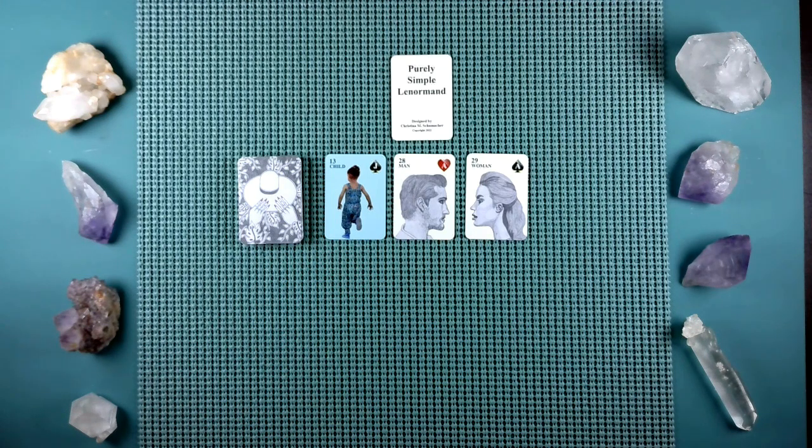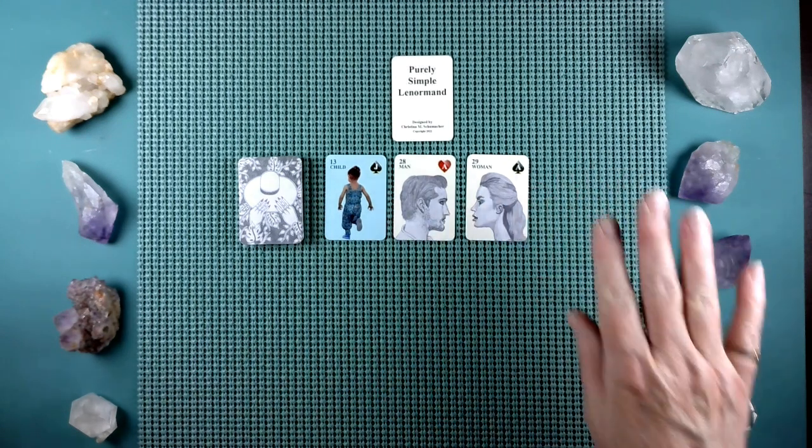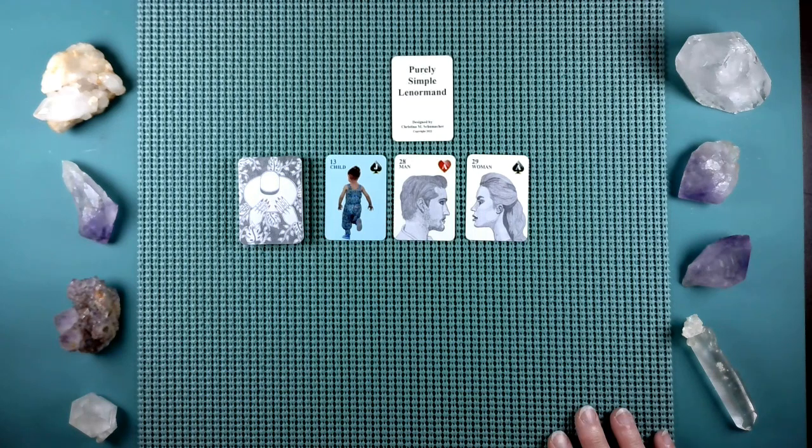Today we are going to do another cold case with a Grand Tableau Lenormand layout using method of distance. This cold case took place in 1966.